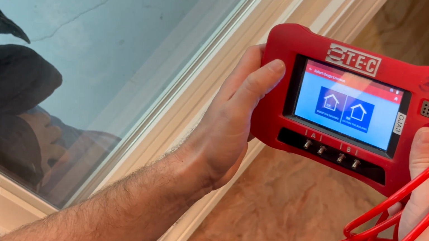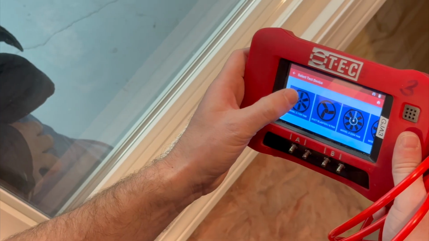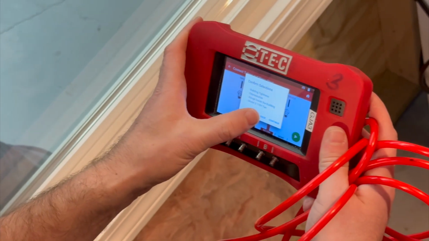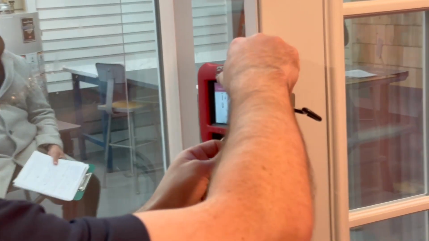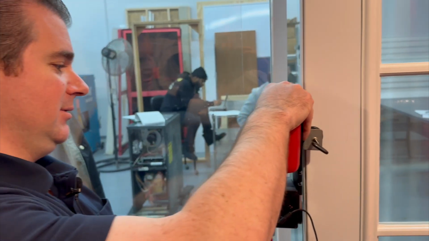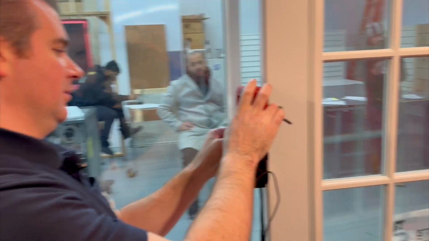Depressurize, inside the building, model 3 10 volt fan, or model 3 110 volt fan, continue. Red hose goes to the fan. Green hose to the outside. Hit the play button.